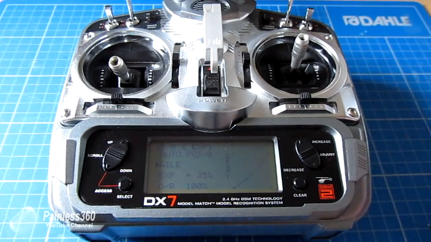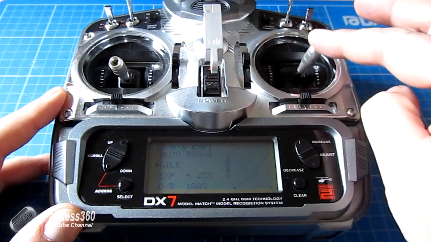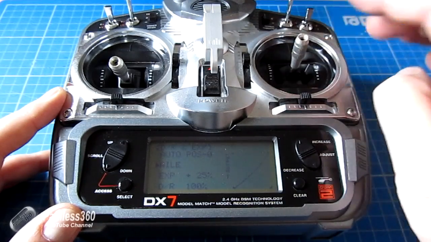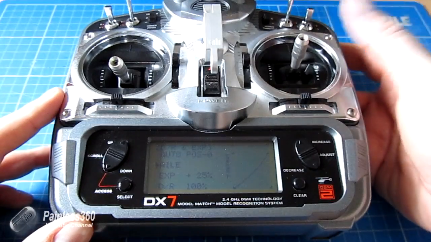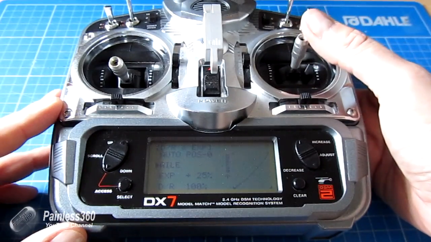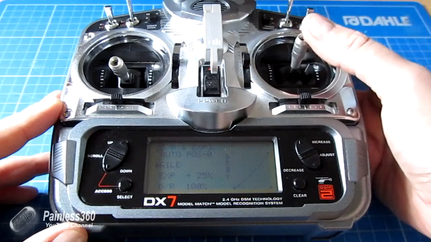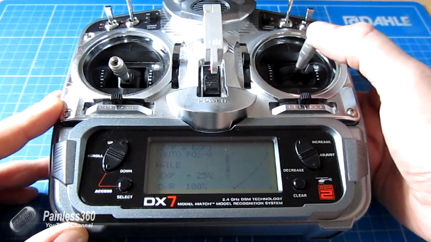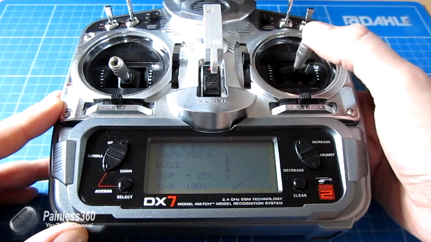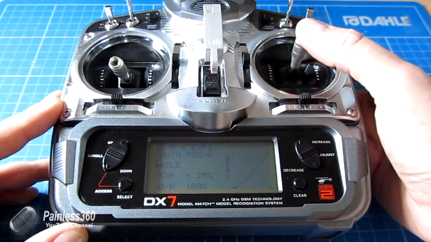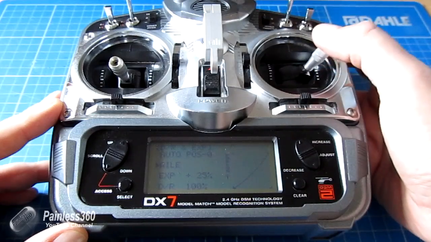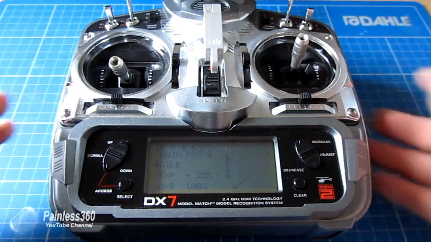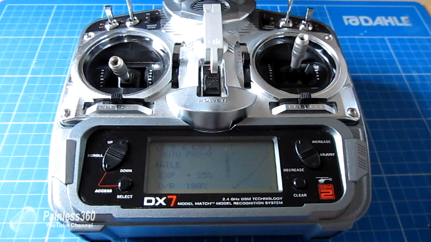Now, Expo is a way for you to desensitize the stick control around the middle area so that it makes it easier to control. So if I was flying a flying wing, for example, or a helicopter without a flybarless control unit on it, then I would desensitize the stick around the middle. That would make it easy for me to do small corrections as it was flying, but having the Expo means I still have 100% deflection side to side.